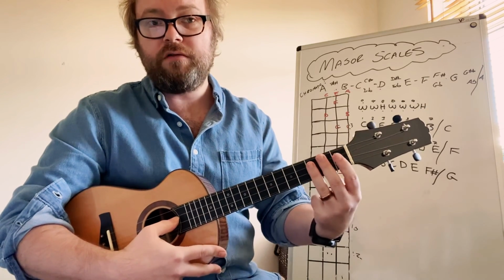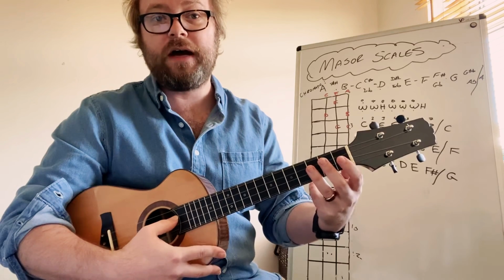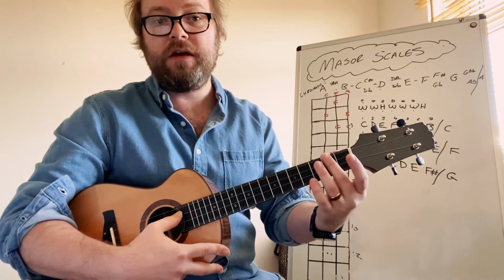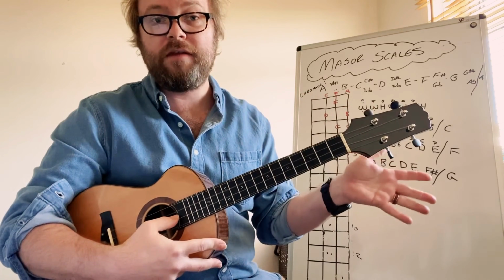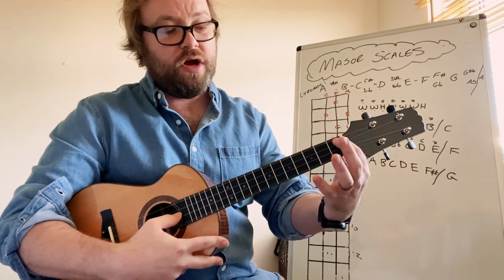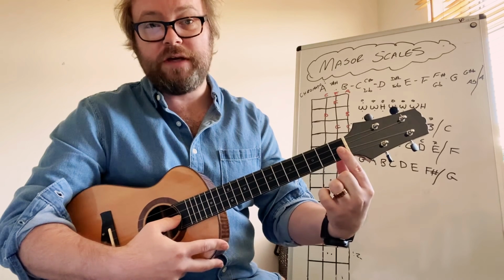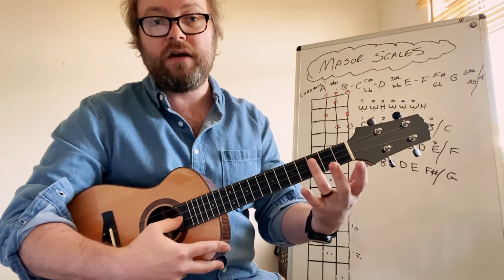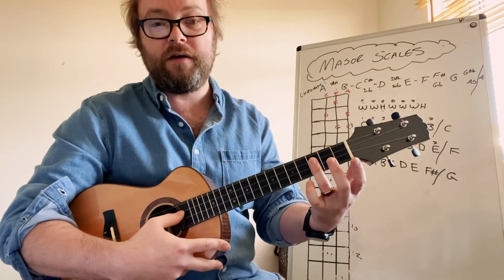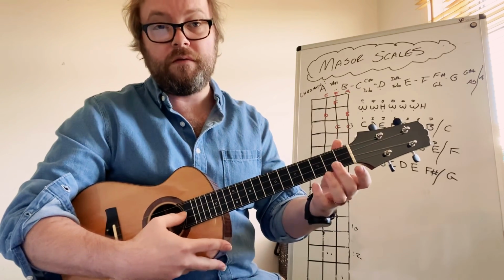We want to correspond the fingers of our left hand with the frets. So any string that has no fingers at all is easy. Any note that comes on the first fret, we use our first finger. Any note that comes on a second fret, second finger. Any note that comes on the third fret, third finger. So you get this nice smooth.